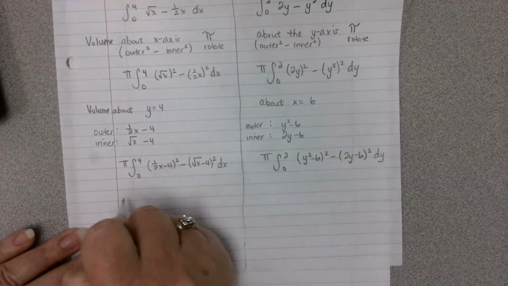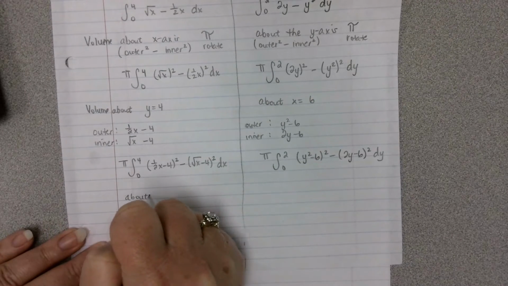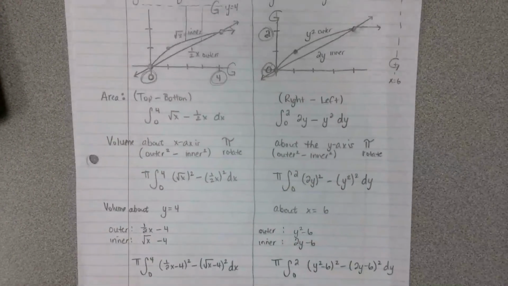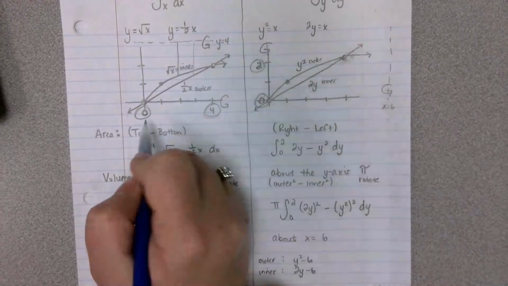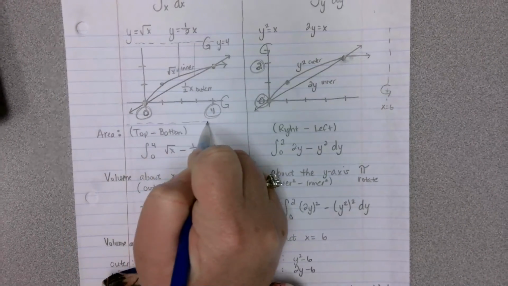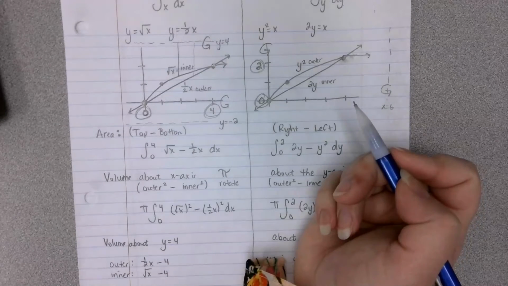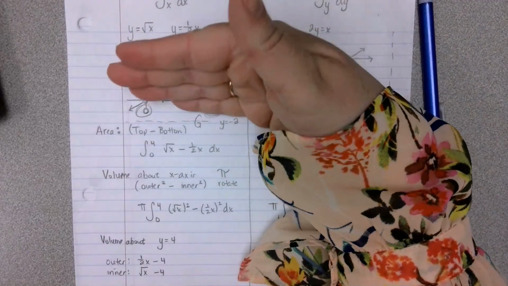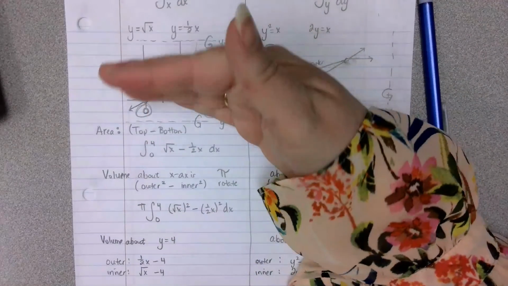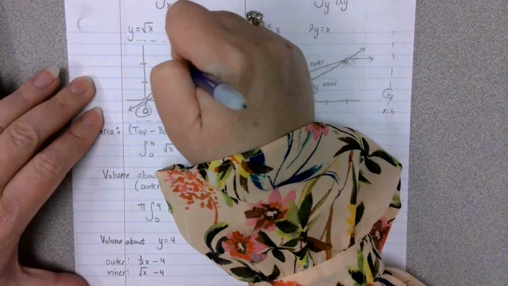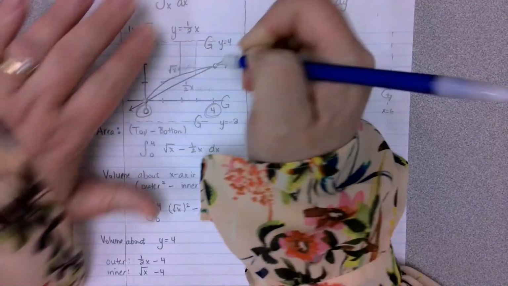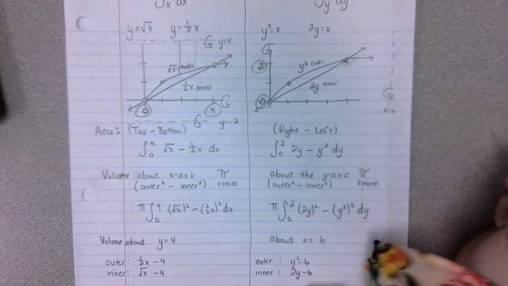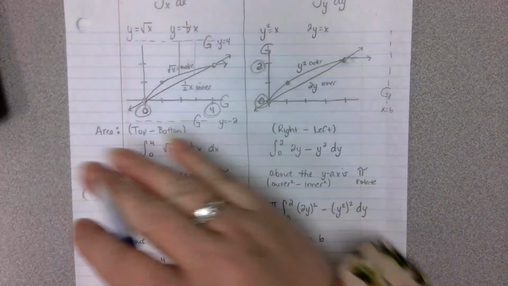All right, so let's look at volume about y equals negative 2. Let's look at what happens when we do that. Well, if I'm back up here at this picture, and I go down to y equals negative 2. Now I'm down here, y equals negative 2. It's just like what I just talked about before. If I'm rotating about this one, look at what's on the outer this time. So I have to switch yet again. I have to make this top one the outer and this bottom one the inner. So you just have to really be careful about which way you're rotating.